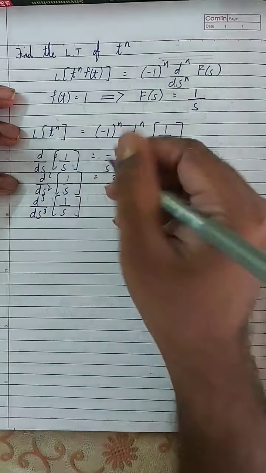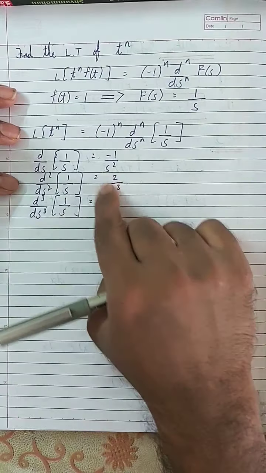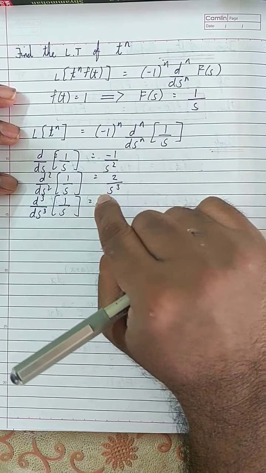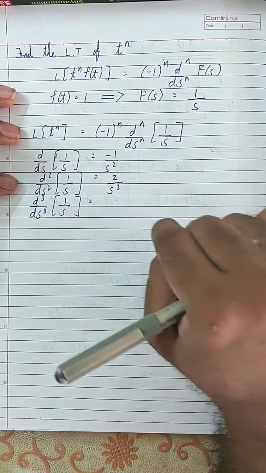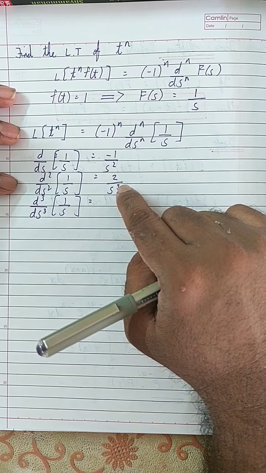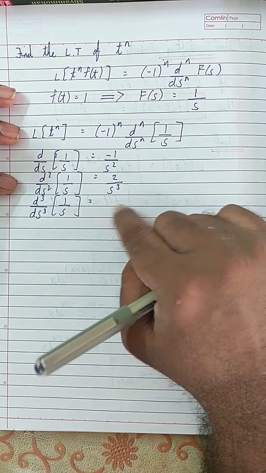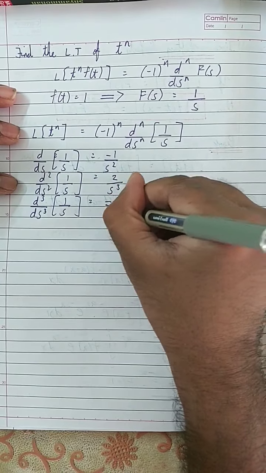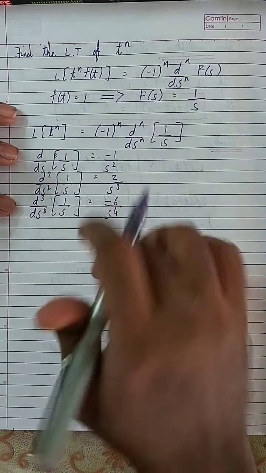How will I derive this? In order to derive this, I just derive this one more time, right? Because this I got by deriving this. So now to get this, I need to derive this one more time. What will I get? I will get 2 into minus 3 by s raised to 4, or minus 6 by s raised to 4. Let me derive it one more time.